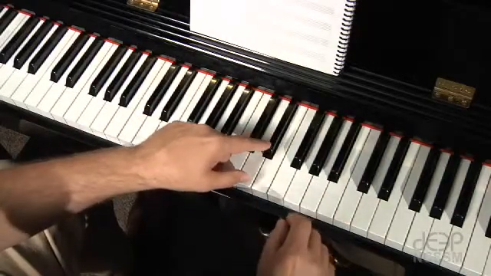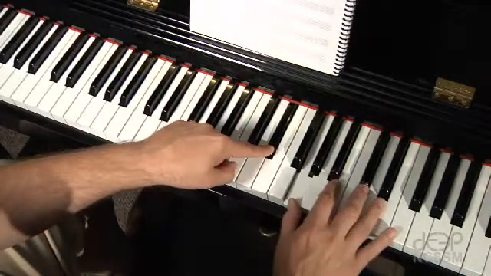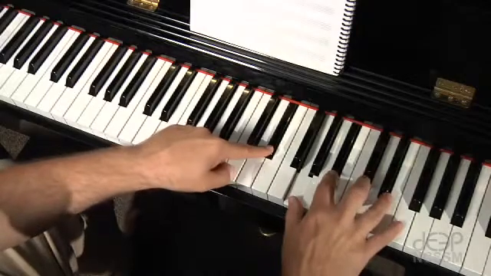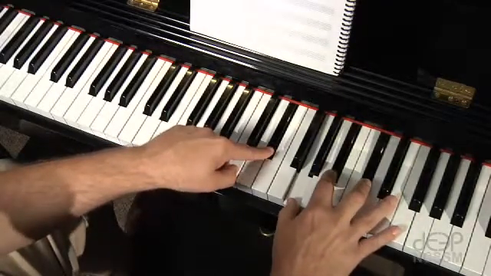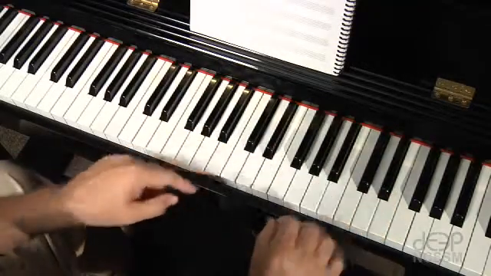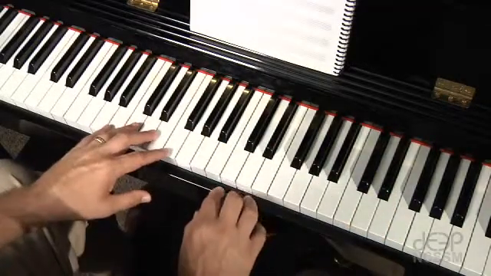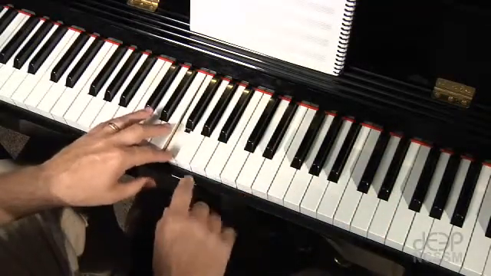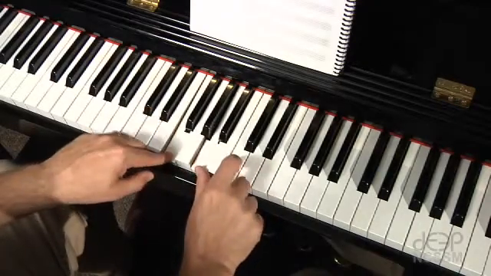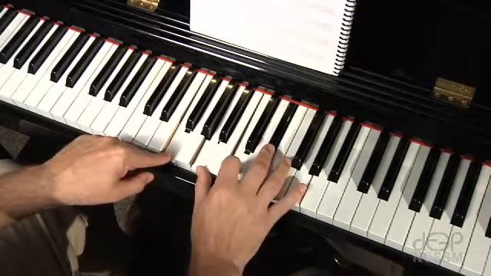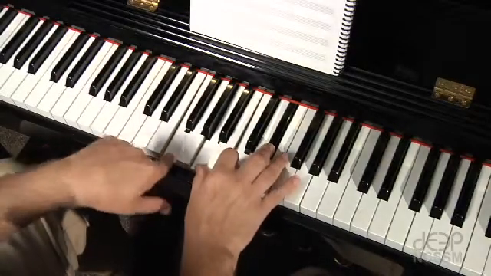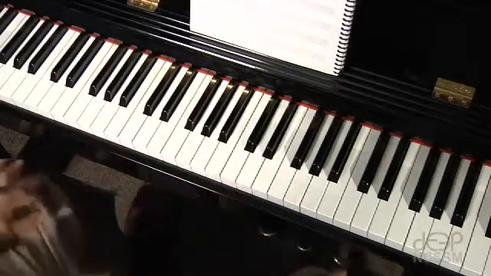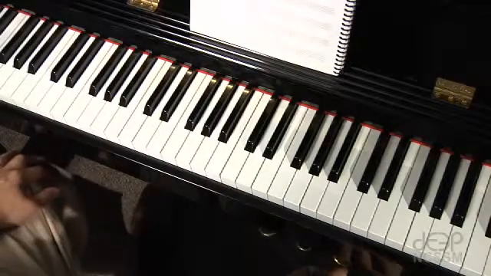So we go E flat, the third is G, the fifth is B flat, the seventh is D flat. So we're going to use the E flat dominant 7 chord, and we're going to use the F dominant 7th chord, F, A, C, and E flat. So basically this whole piece is made up of those 3 chords, the B flat 7 chord, the E flat 7 chord, and the F 7 chord.